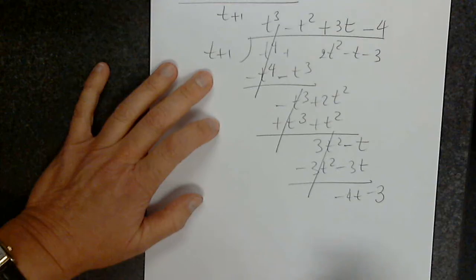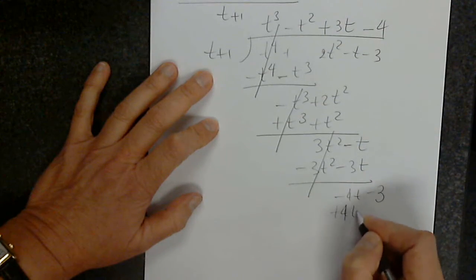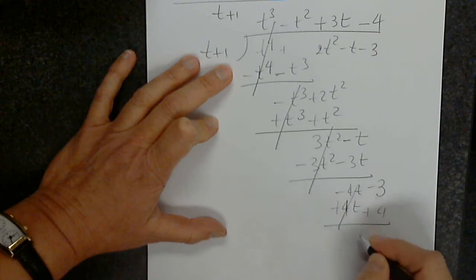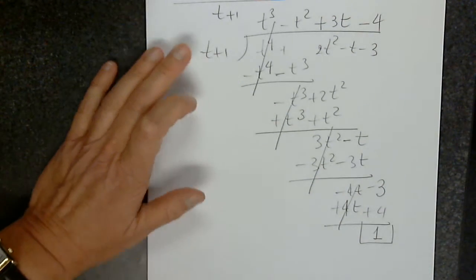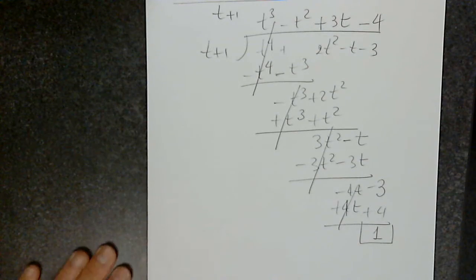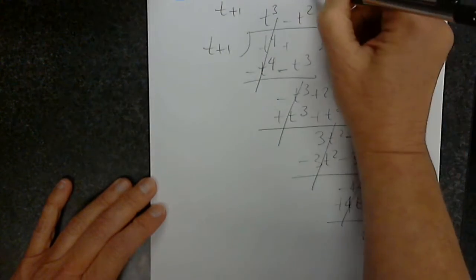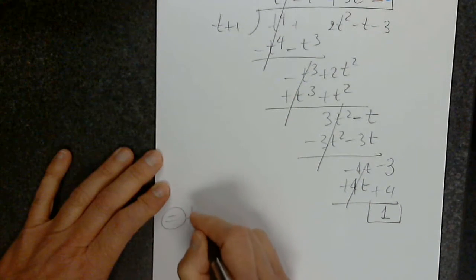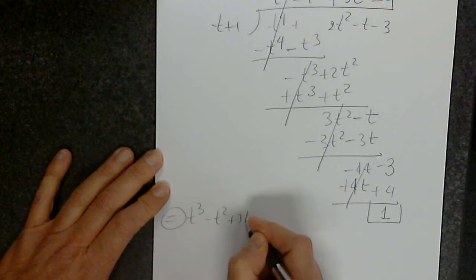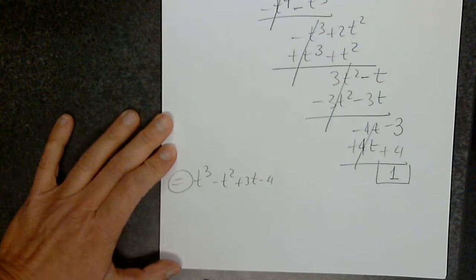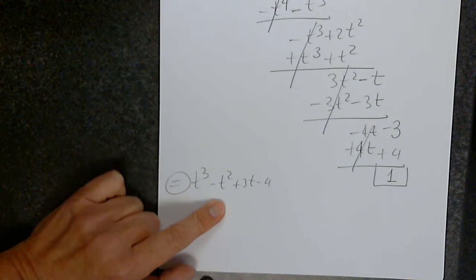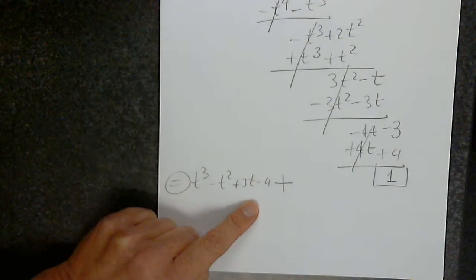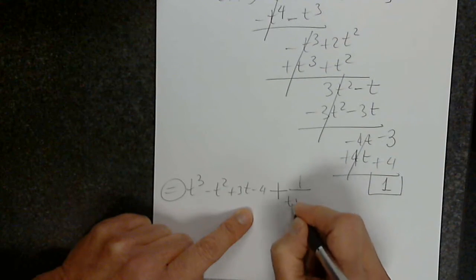Negative 4 times t is negative 4t. I have to change the sign. Negative 4 times 1 is negative 4, but I have to change the sign. I box in the remainder. And now, can anyone dictate the final answer? T cubed minus t squared plus 3t minus 4 plus 1 over t plus 1.